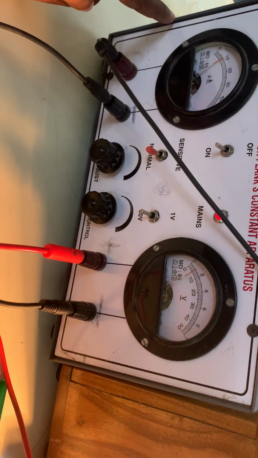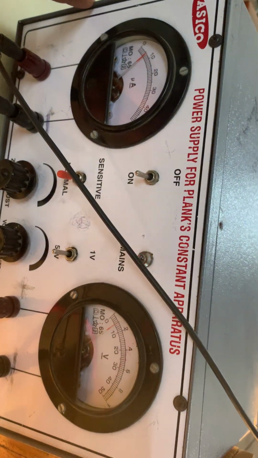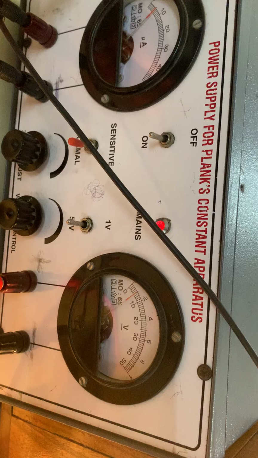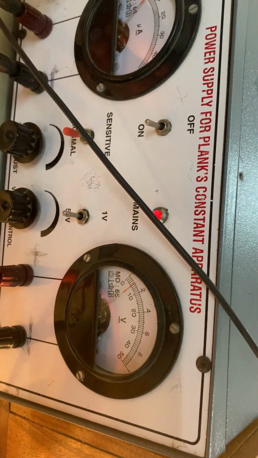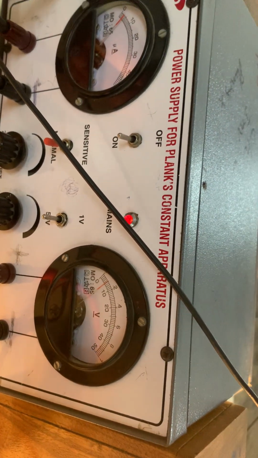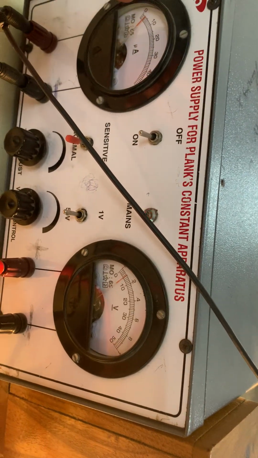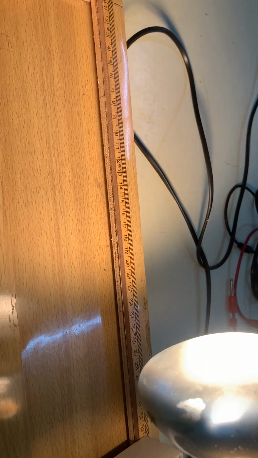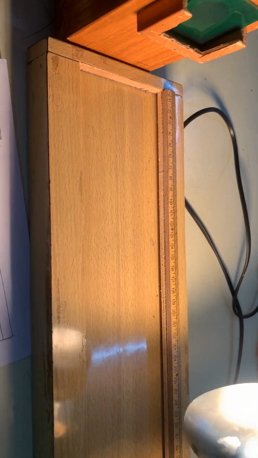Now 15 centimeters. Current is decreasing. Correct? So now you have to take 20 centimeters. Now 30 centimeters. Now you are able to see, if you keep on increasing the distance, the current keeps on decreasing. So therefore what we have to conclude is that I is inversely proportional to the square of the distance. So this principle is satisfied through this experiment. Experimentally also this principle is proved.